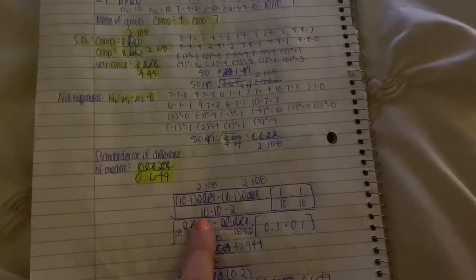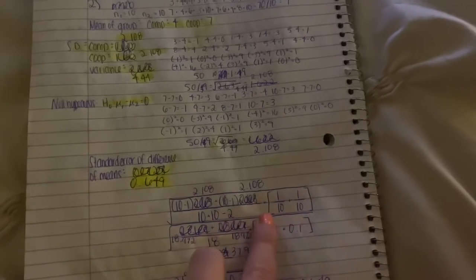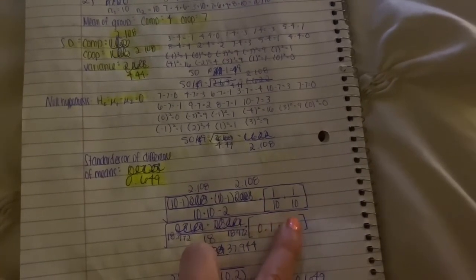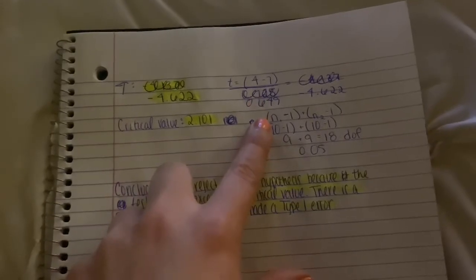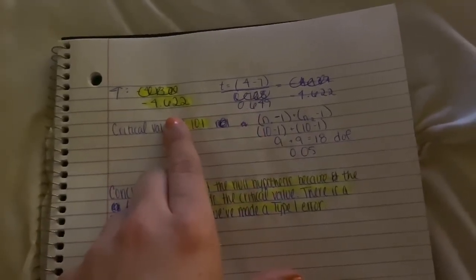And then I divided that by the first sample size plus the second sample size and subtracted 2 from that. And then I also multiplied 1 over 10 plus 1 over 10 to that. And I just did all of that math. And I got 0.649. On the t, I did 4 minus 7 over 0.649. And I got negative 4.622.